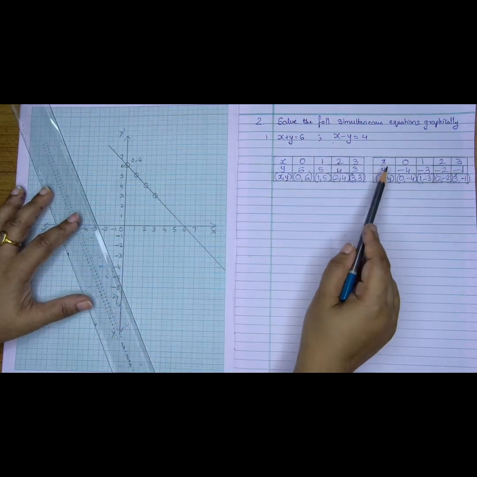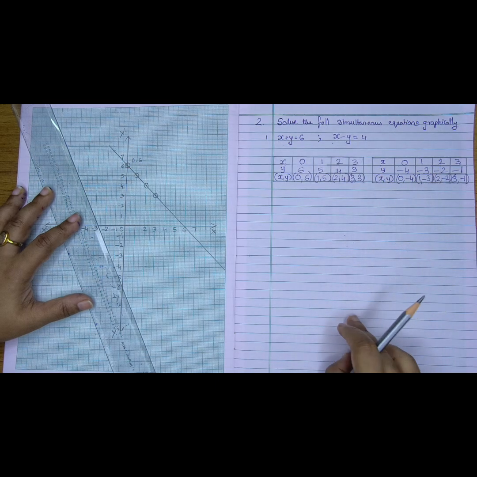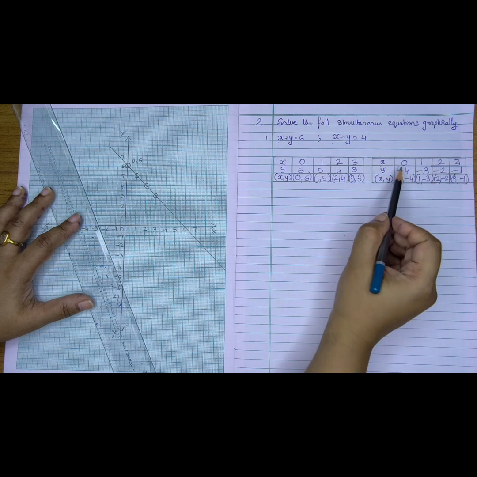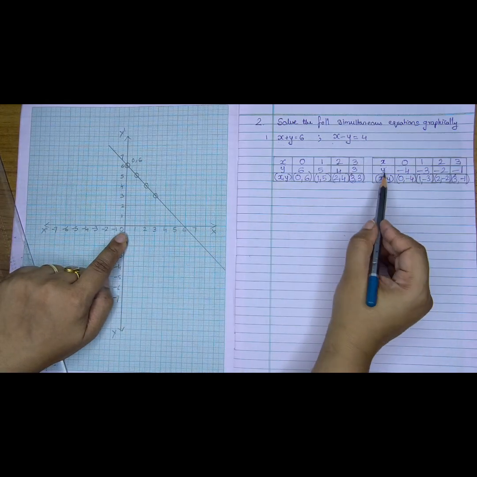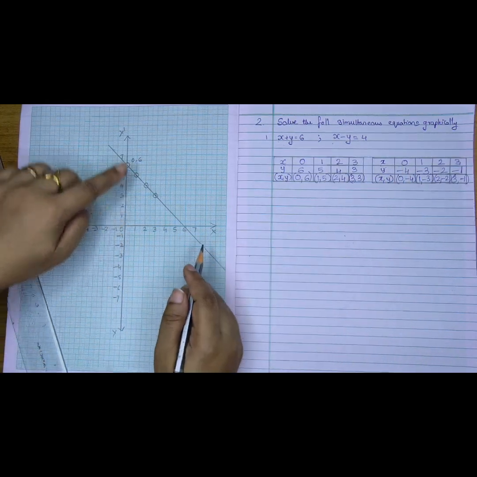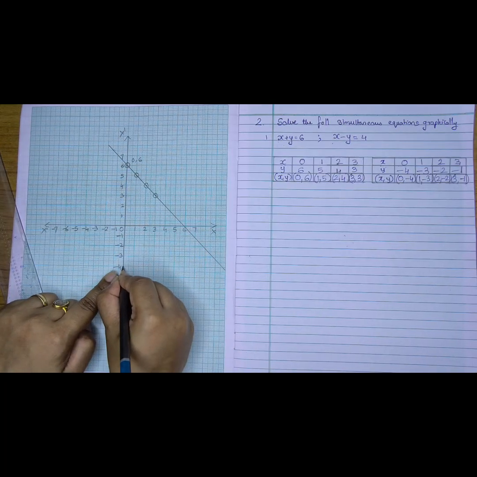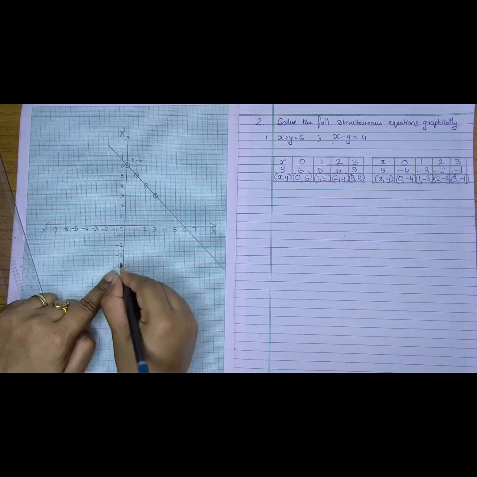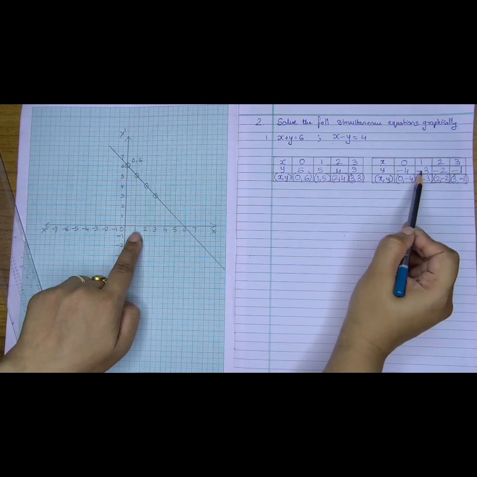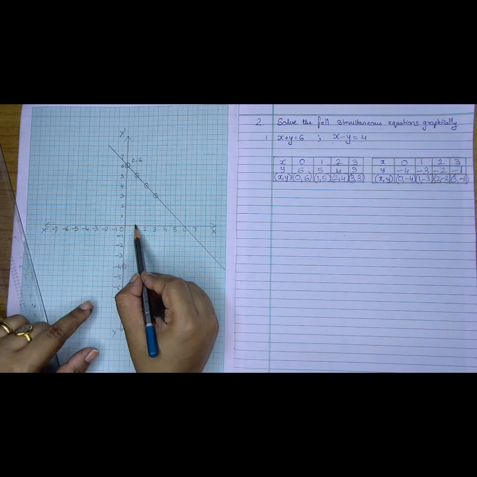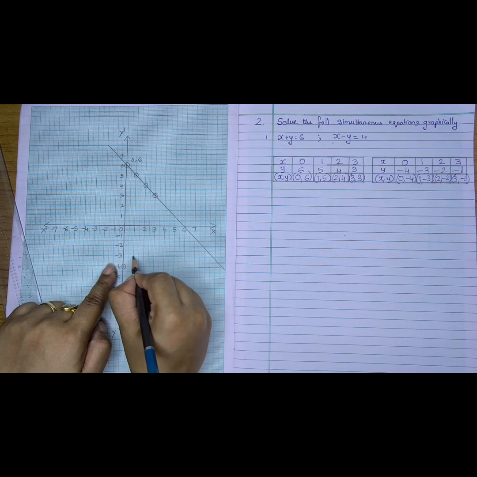Now we do the next one, that is this equation, x minus y is equal to 4. First x is 0, that means on the x-axis 0 and on the y-axis we have minus 4. So on the y-axis minus 4 is over here, so this is that point. Next is x-axis 1, y-axis minus 3, so on the y-axis minus 3 is coming here.